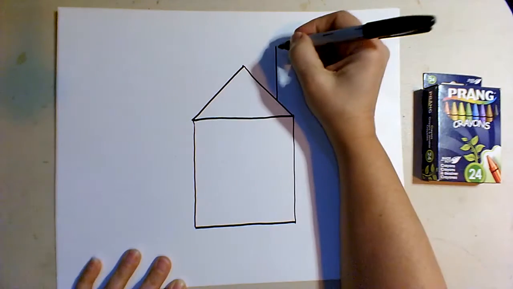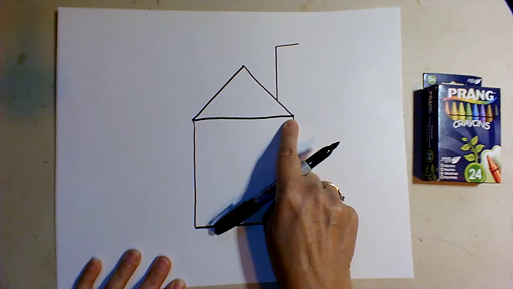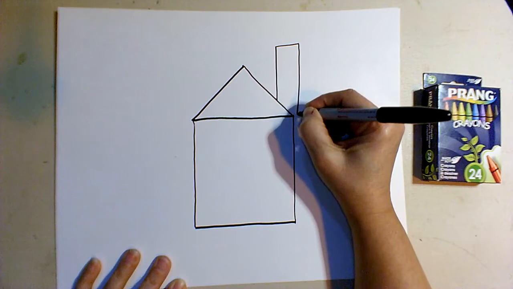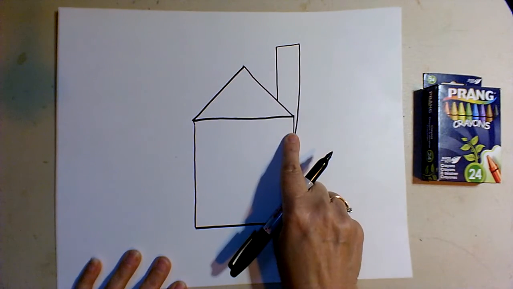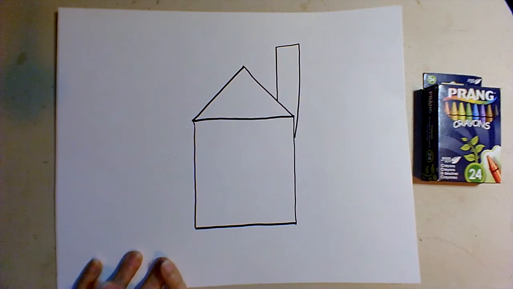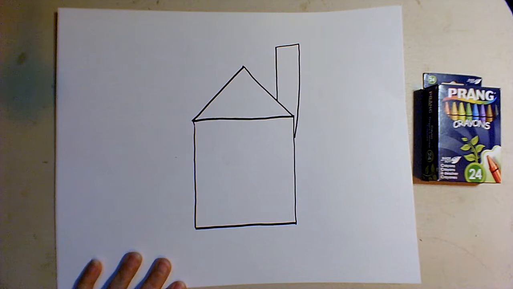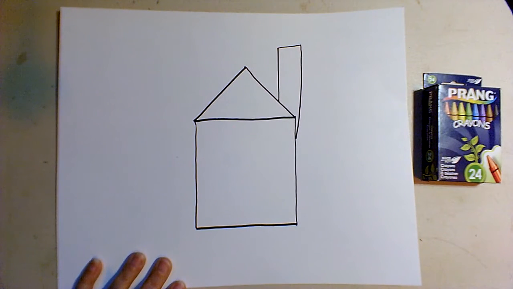Okay, and then I'm going to go over a little bit, just a little bit, because I want to try to even it up with my side. And then I'm going to come down just like that. Bring my chimney down. That's all right if it didn't meet up. It's okay. Sometimes chimneys come all the way down the back of the house. Okay, pause the video so that students can do their chimney.